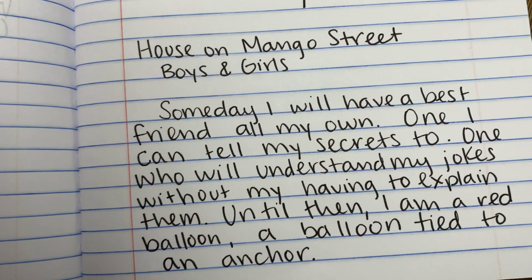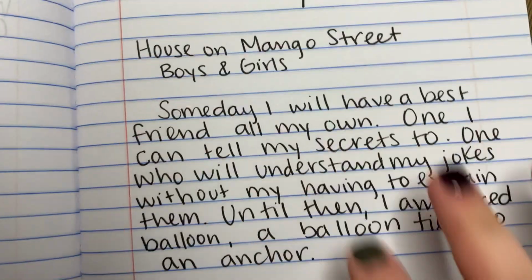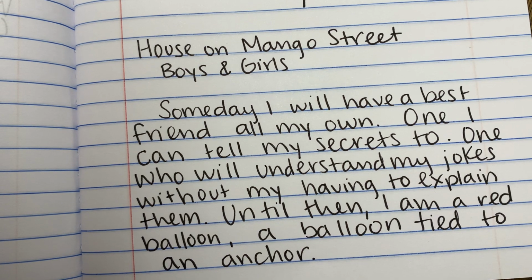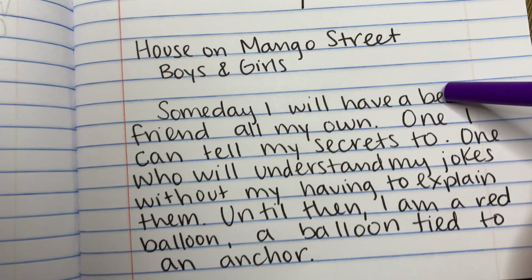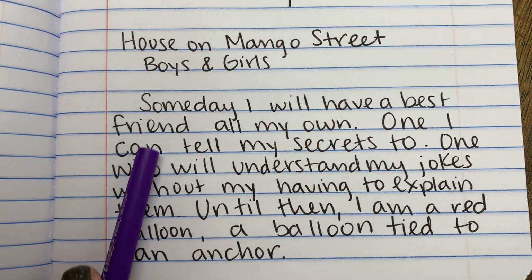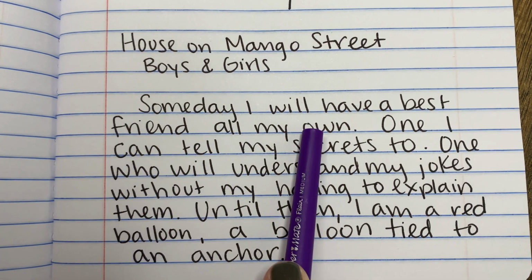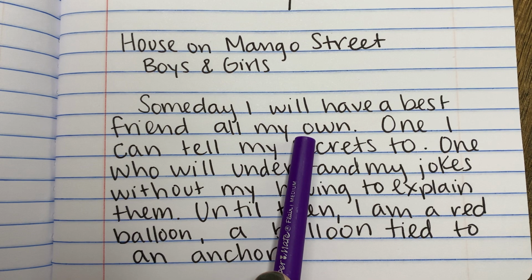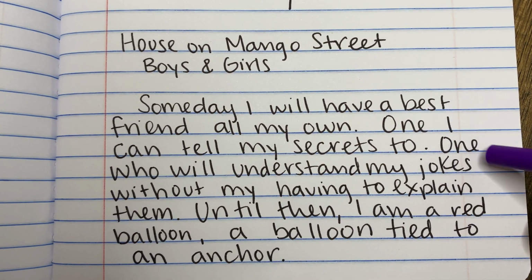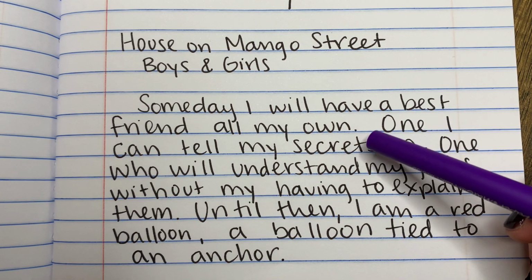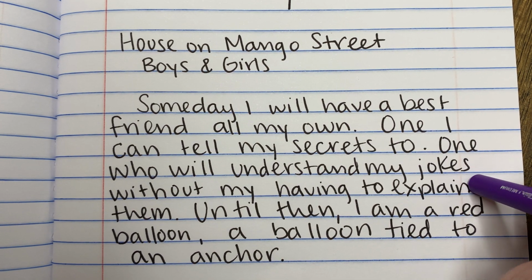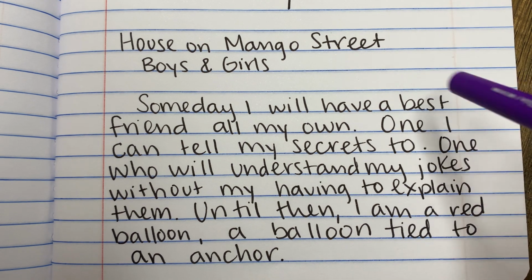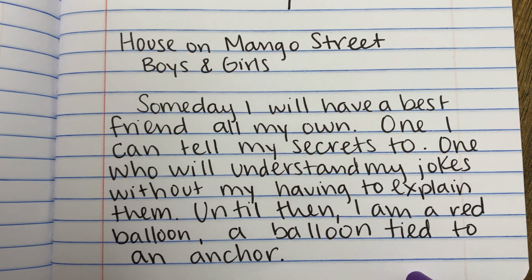Okay, so the first thing I want us to look at is what does the text say altogether, right? What is actually in the text that I can point to in the text, right? Someday she will have a best friend, okay? So in the future, she will have a best friend that she calls her best friend. One I can tell my secrets to. So she wants a best friend she can tell her secrets to that will understand her jokes without her having to explain them, okay? Now, this is just us pointing to the text, right? These are all the things we already know.